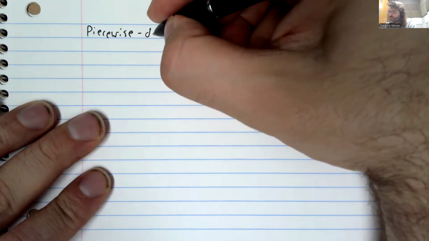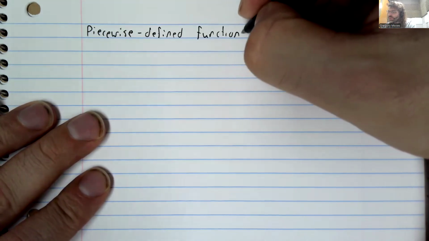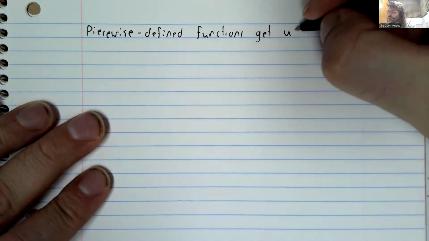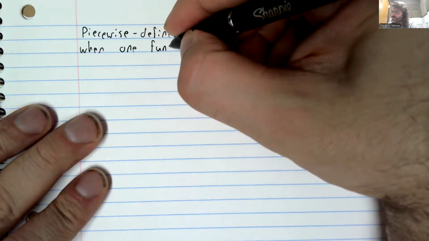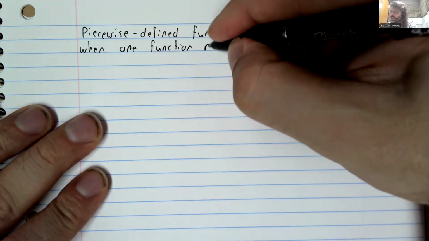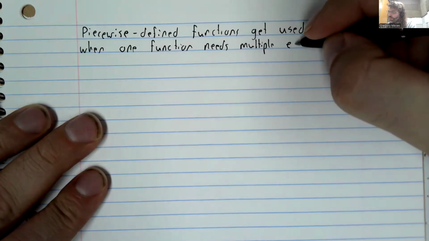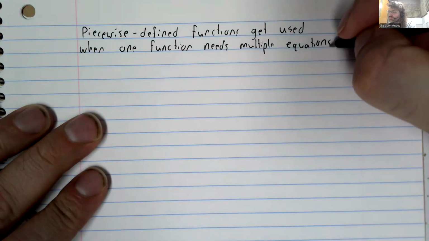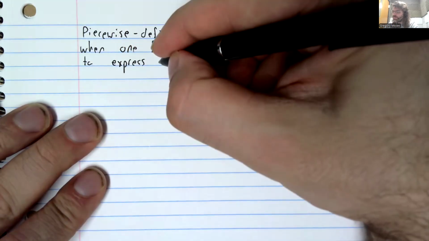You know, piecewise defined functions get used when one function needs multiple equations to express it.